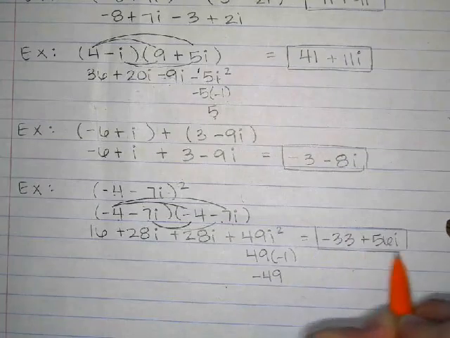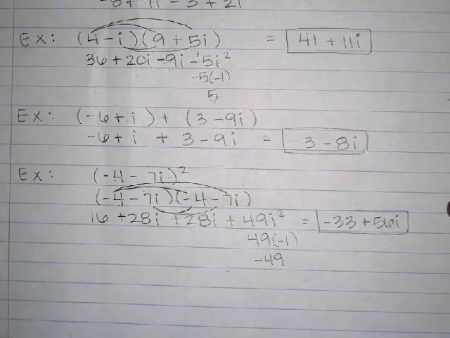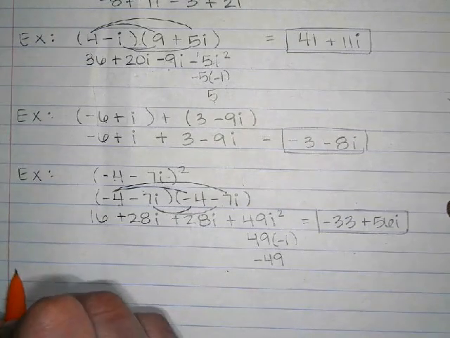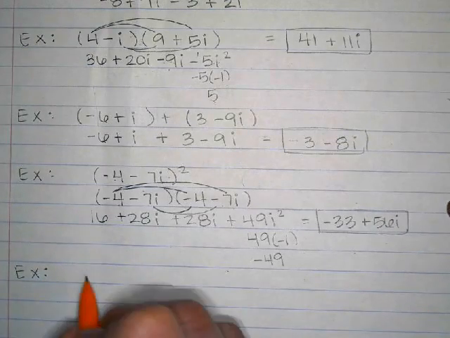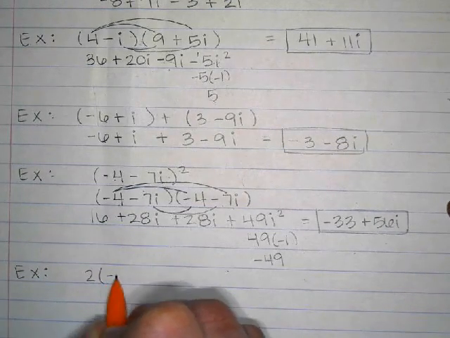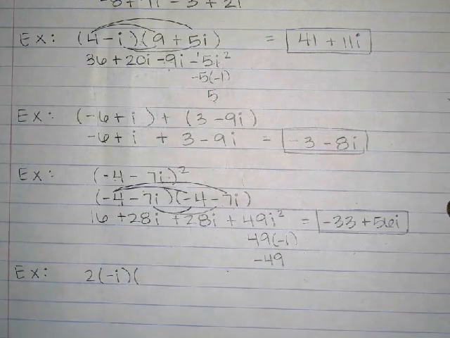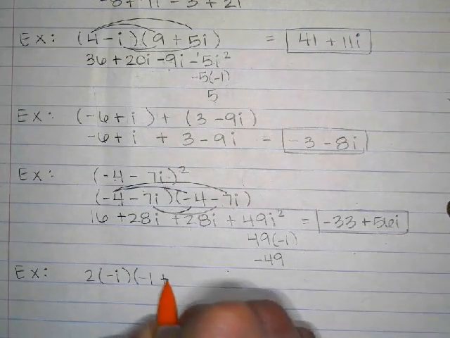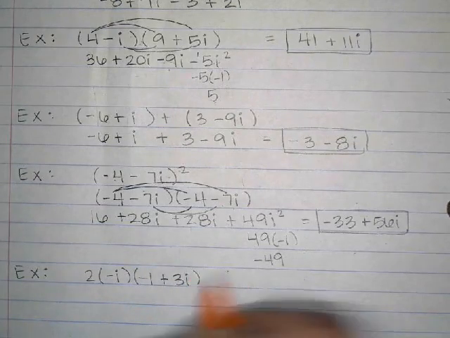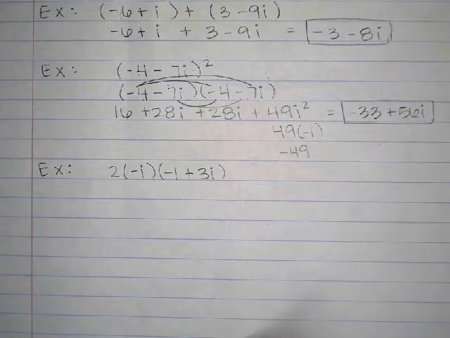Okay, I'm going to give you a kind of weird one. Not super weird, just a little weird. We could do this as the last example. They're written next to each other, so we have a real number times an imaginary number times a complex number.